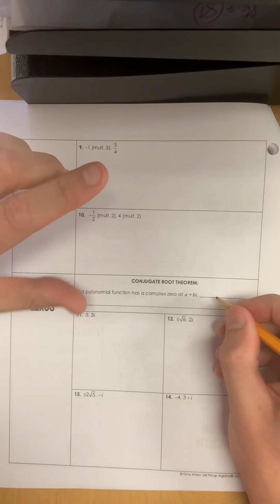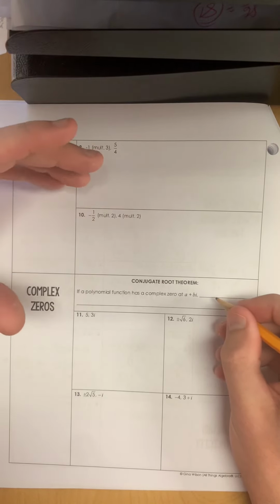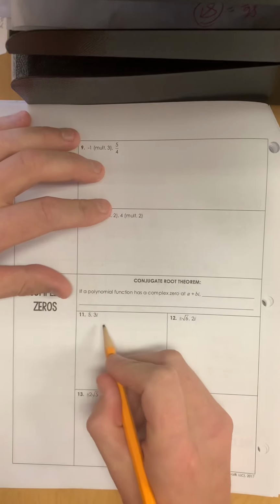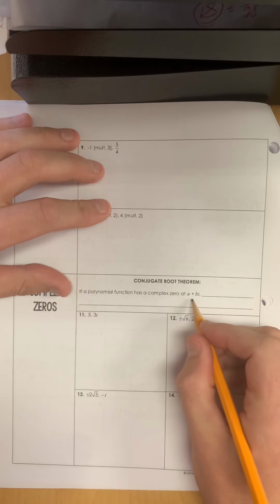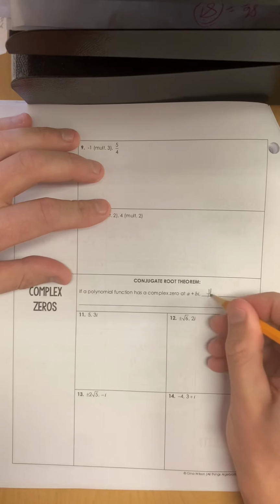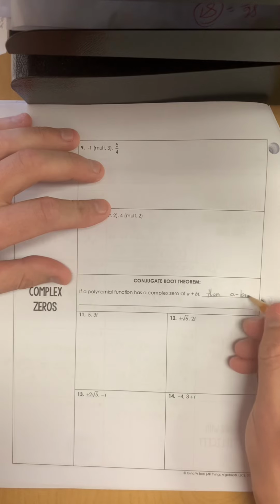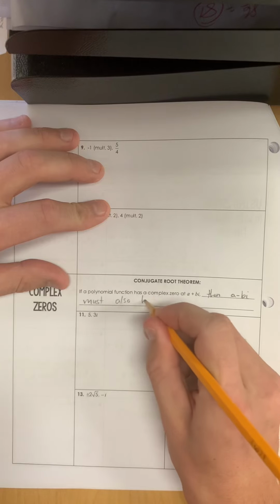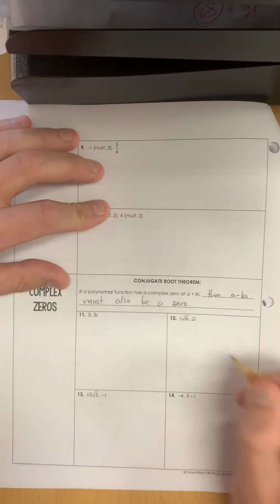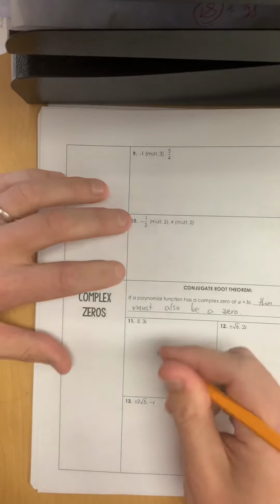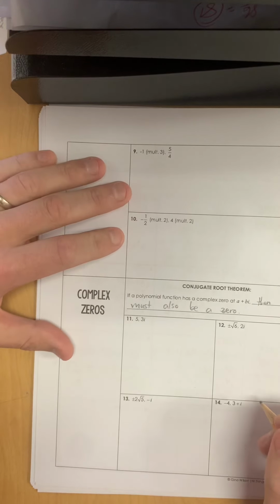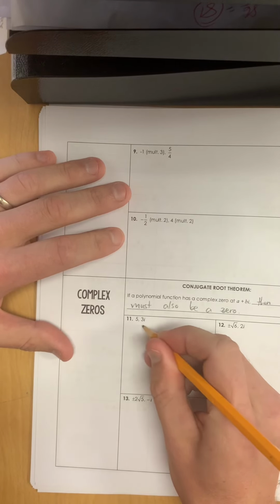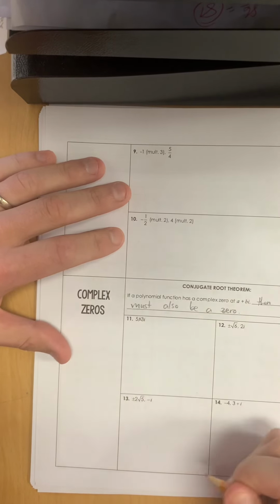The only way that we ever get i is by taking a square root, right? So whenever we take the square root, we get that plus or minus. So if we have a complex zero of a plus bi, then a minus bi must also be a zero. So it's just saying that whenever we encounter i, we have to make sure that there's a plus or minus in front of it, even if it's not written. So for 11, we have 5 and 3i. I have to remember that it's actually going to be plus or minus 3i.